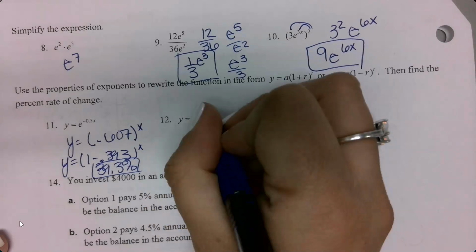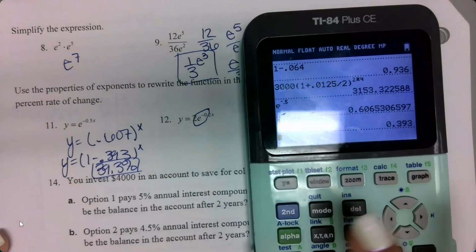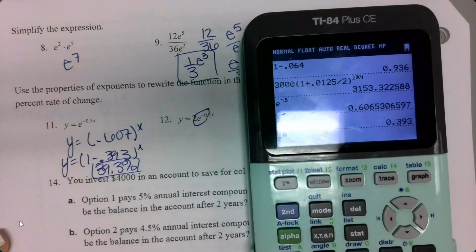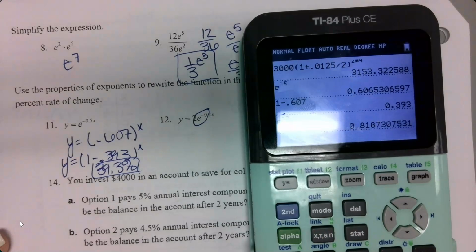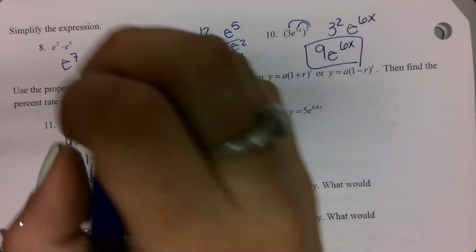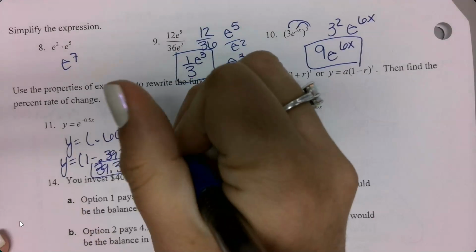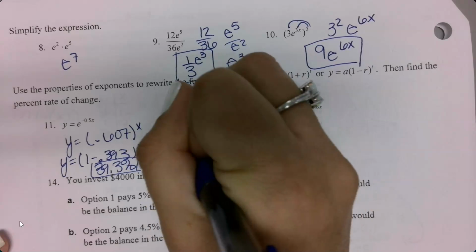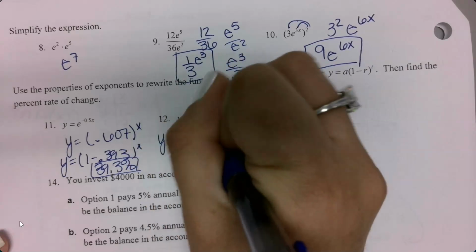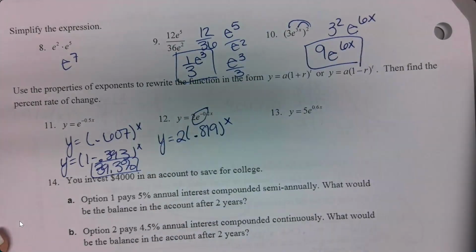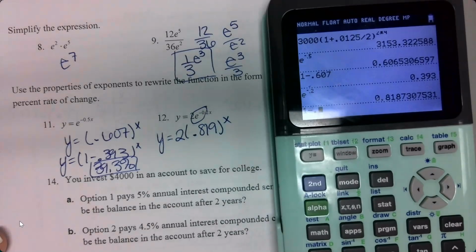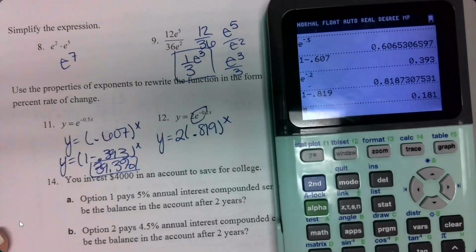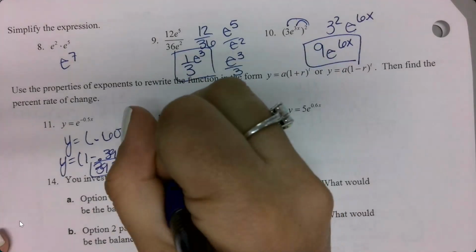Same thing over here. I'm only looking at the part with the e. So negative 0.2. This gives me 0.819. So I have that 2 out front, and then 0.819. Then I want to subtract 0.819 from 1, which is 0.181.